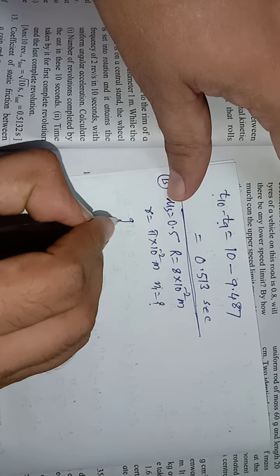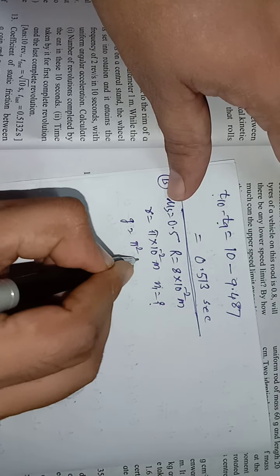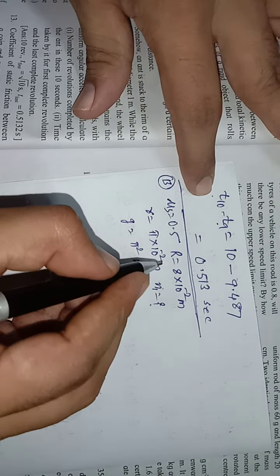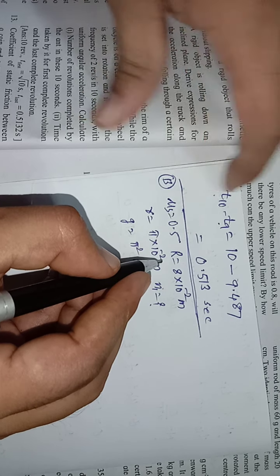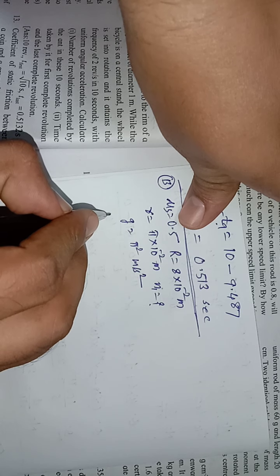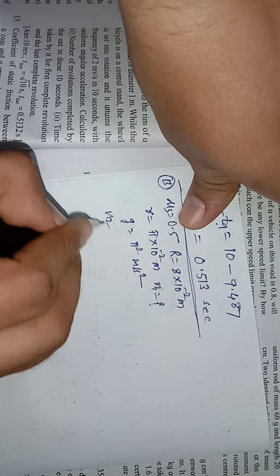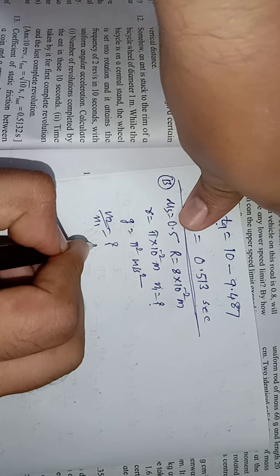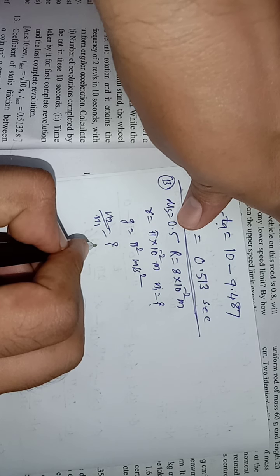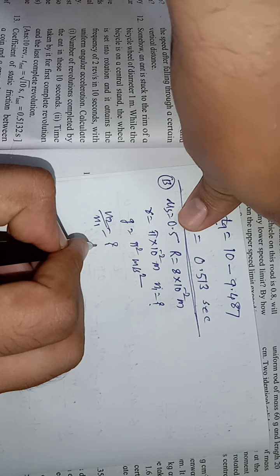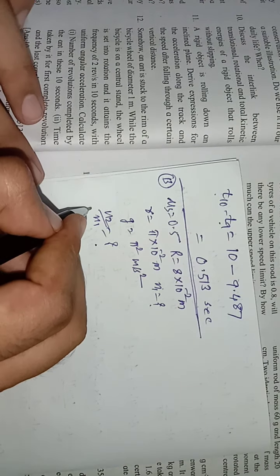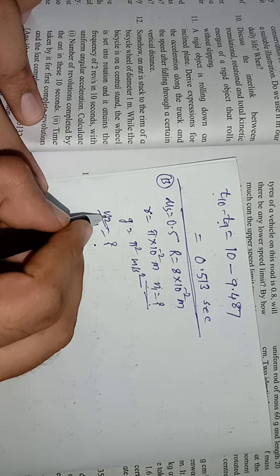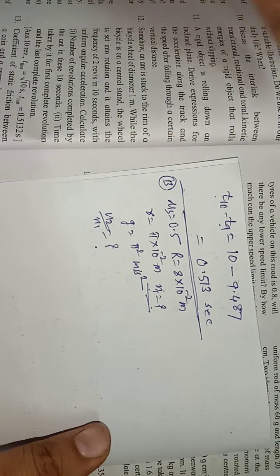Use g is equal to pi square meter per second square. Okay, so we have to find by what factor. That means what about the second frequency? So n2 minus n1 is equal to question mark. By what factor will the answer change if the coin is almost at the rim? So we have to calculate here n1 is equal to question mark, and second one n2 minus n1 is equal to question mark.